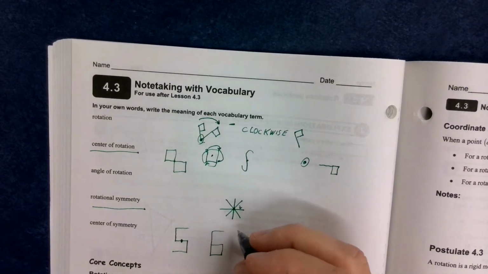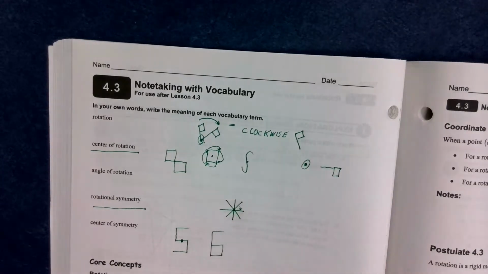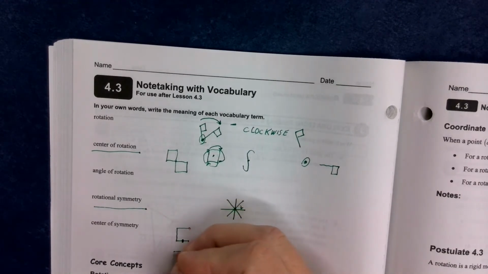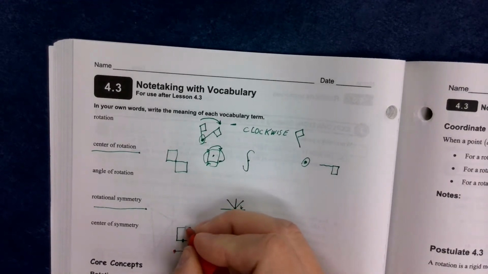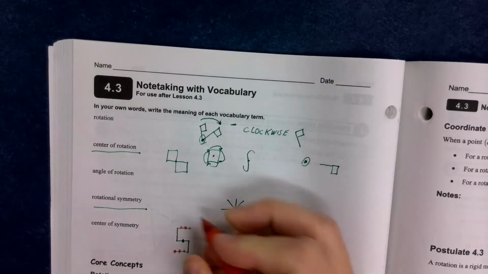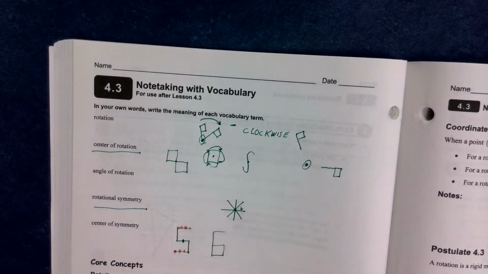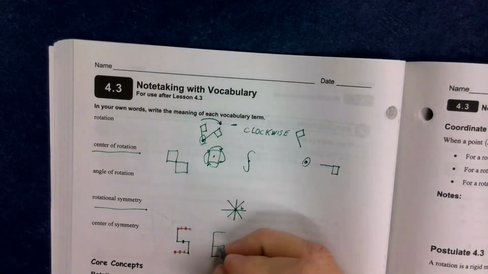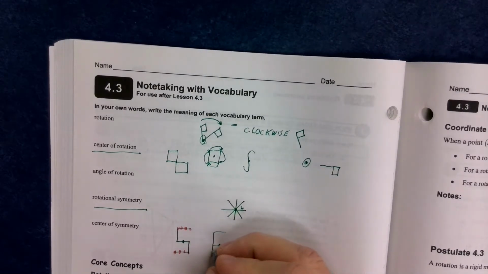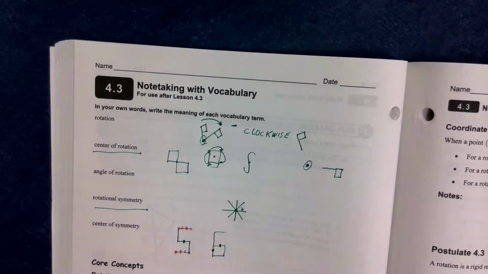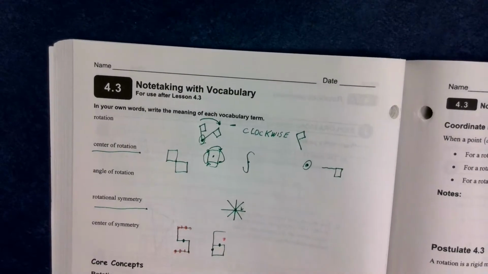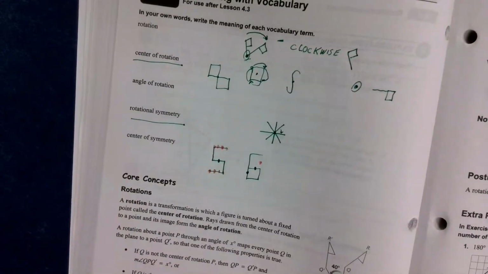I could rotate it, but I can't rotate directly on top of itself. Like if I took this point right here and rotated it 180 degrees, it would end up right there. And if I took this point right here and rotated 180 degrees, it would end up there, and this point here would end up here. And you can see that all those points would go there. But like on this one right here, if I thought that was my center of rotation, then this point right here, rotating at 180 degrees, would end up right there. And there's nothing in that spot, so that's why that doesn't have rotational symmetry.